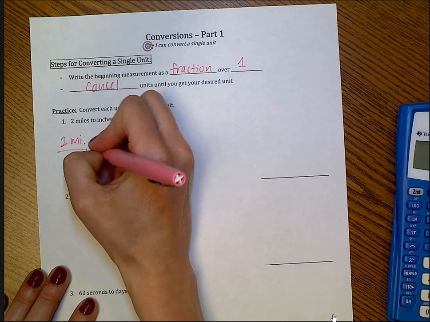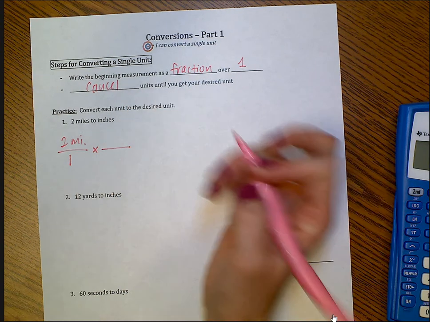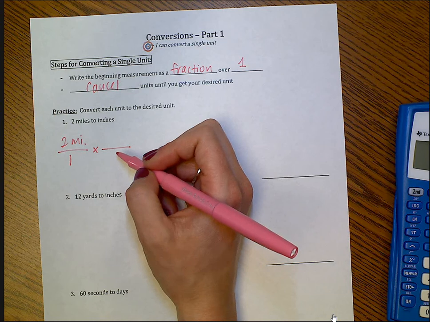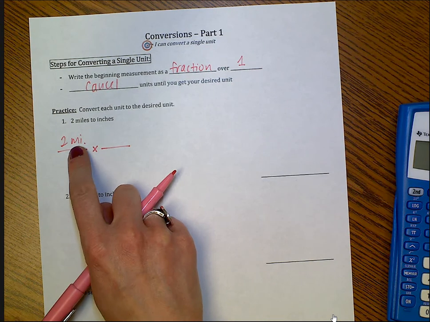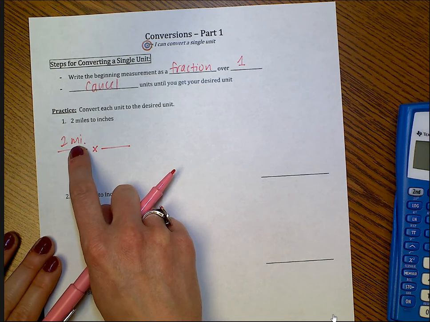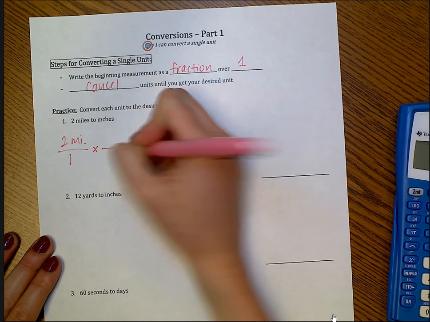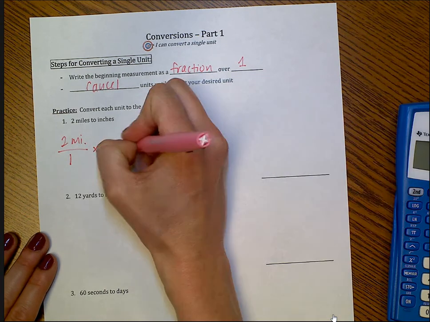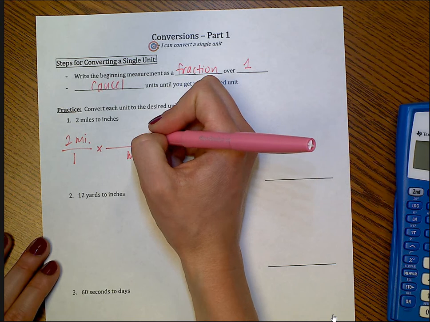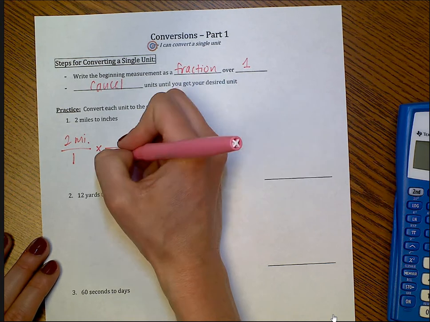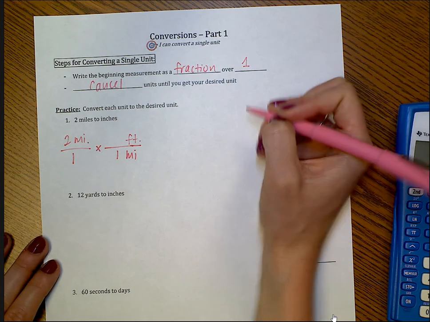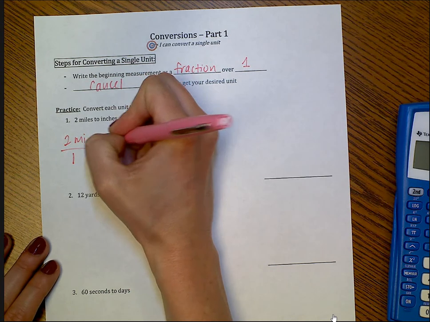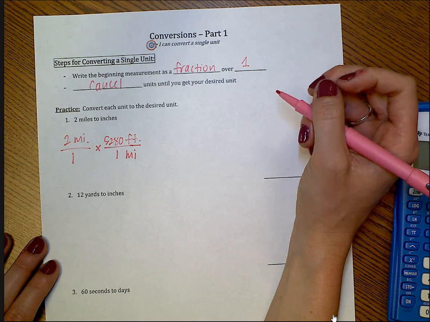Okay, you want to cancel your units. To do that, you multiply by equivalent fractions, or measurements that are equal. So here's what I mean by that. I want to cancel miles out. For miles to cancel, since miles is in the numerator, it's on top, it needs to be in the denominator to cancel out. So maybe you know this. I hope you do. I feel like this is something they teach you in middle school. But hopefully you know how many feet are in a mile. So it's 1 mile, and that's 5,280 feet.